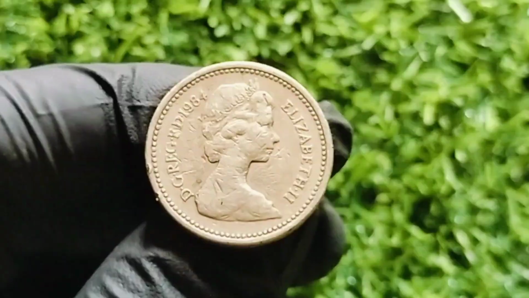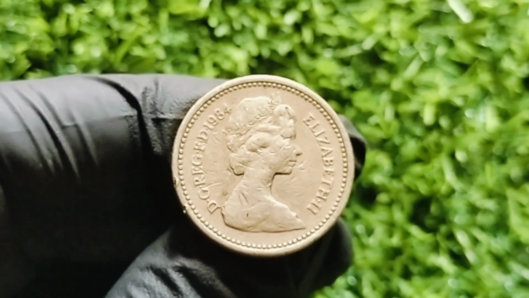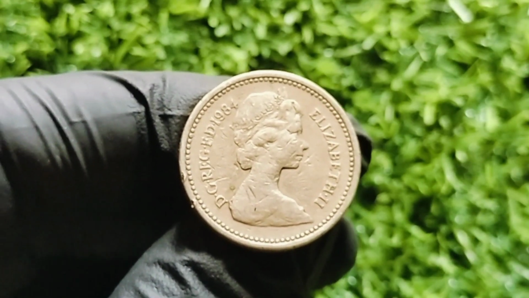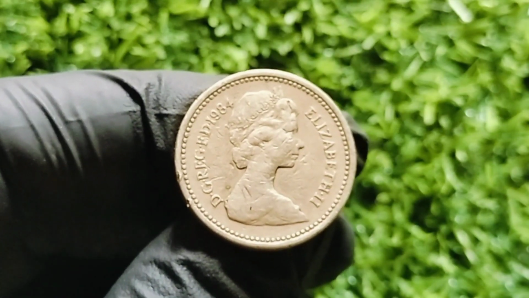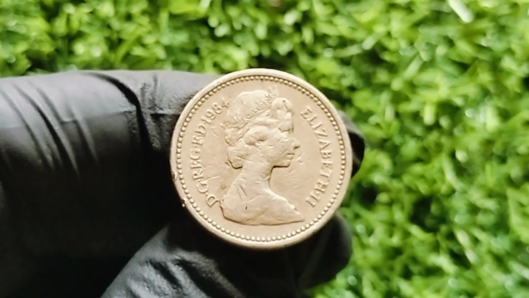The 1984 £1 coin featuring Queen Elizabeth II is an important and distinctive piece in the history of British coinage, both for its design and for its place in the early years of the modern round pound, which replaced the older £1 banknote in regular circulation.